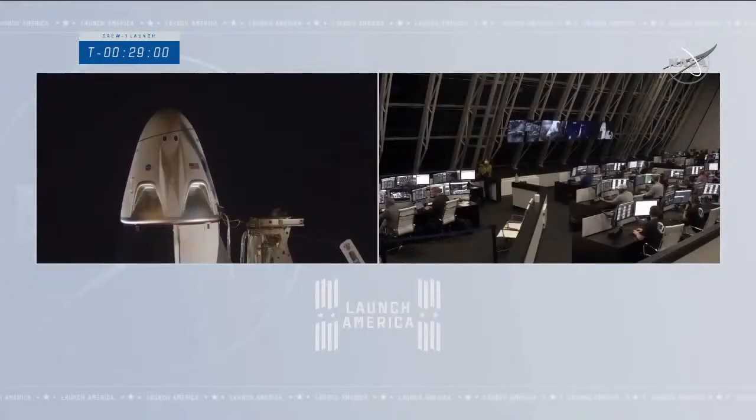As we await T0 in just about 29 minutes, the ground operations teams are doing a series of system checks to make sure both Dragon and Falcon 9 are ready for launch. You're looking at a live view of our teams at the Cape as they prepare for liftoff.